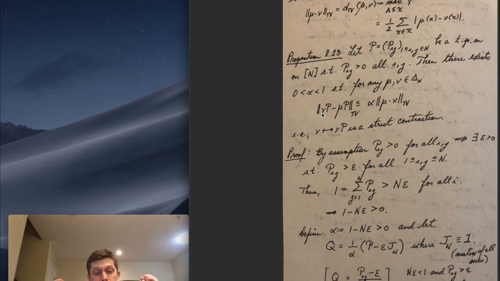Now we can compare the distance that we started at, the distance between mu and nu, to the distance at the next time, the distance between nu P and mu P, which is the distance at time 1. What this says is that the distance at time 1 is strictly less than the distance at time 0, because this alpha is strictly less than 1. It's geometrically decreasing. When we apply this again, the difference at time 2 is alpha squared times this, and at time n it is alpha to the n times this. So you can see that this difference is converging to 0, assuming we can establish this theorem.